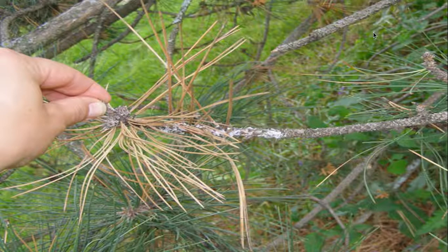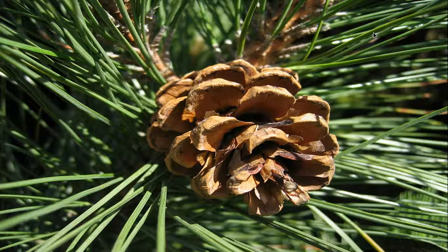As you can see, there are only clusters of two coming off of the branch on this, and the needles are roughly 3 to 5 inches long. They are fairly longer than you'll find on another species like the Scotch pine. The cones will only be 1 to 2 inches long, unlike an eastern white pine where you'll find them much larger.